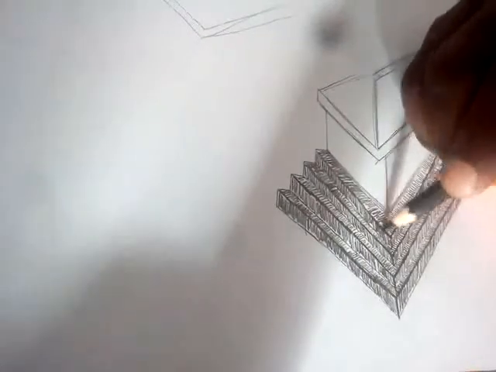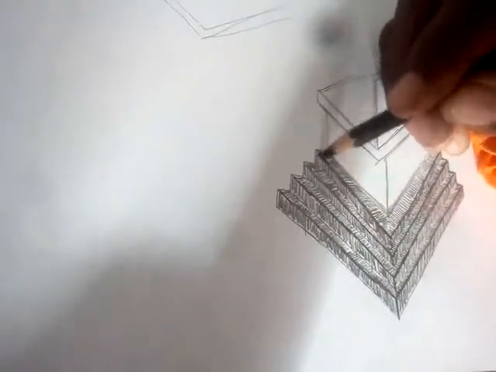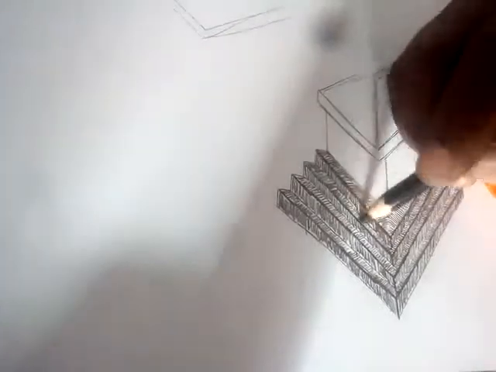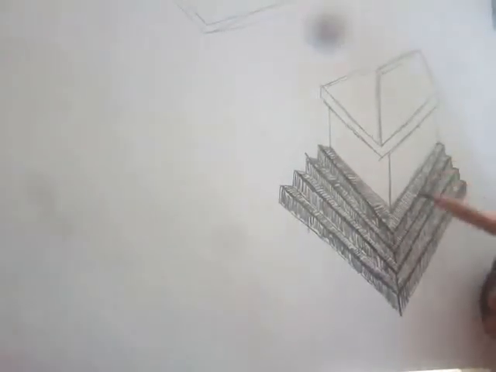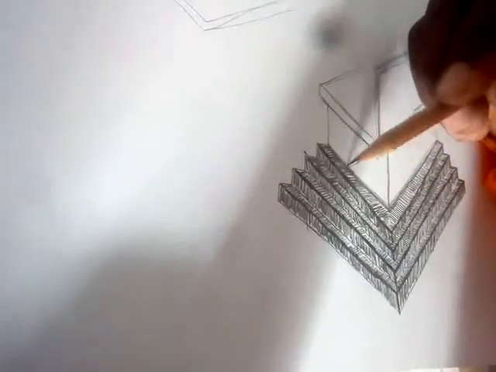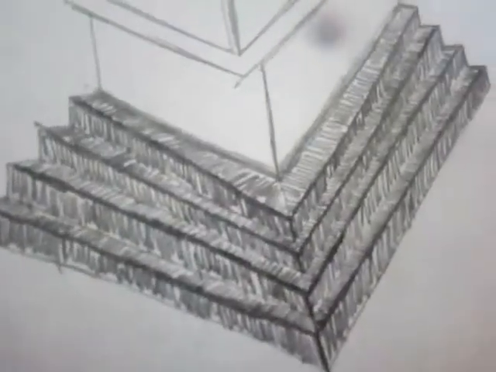And this side, just to add something here, a threshold. Actually, 4B is a very nice pencil to work with. You see, now we have texture on our staircase. You can see that they have come out quite nice, these staircases.